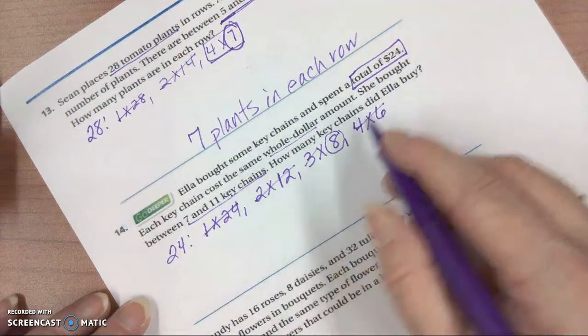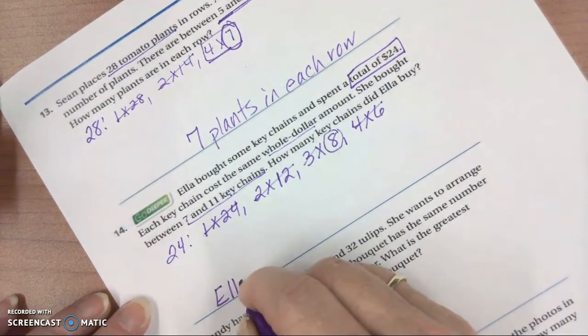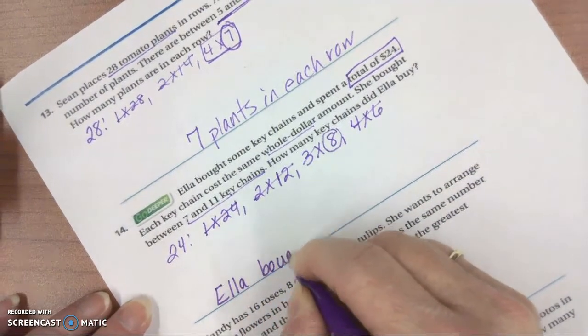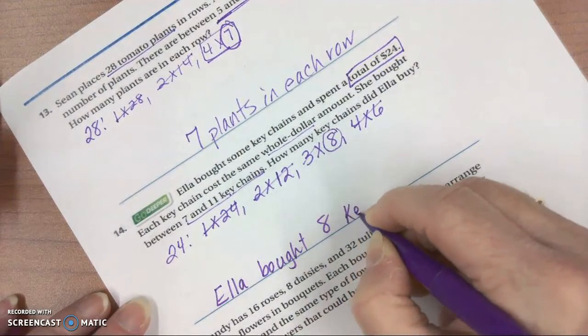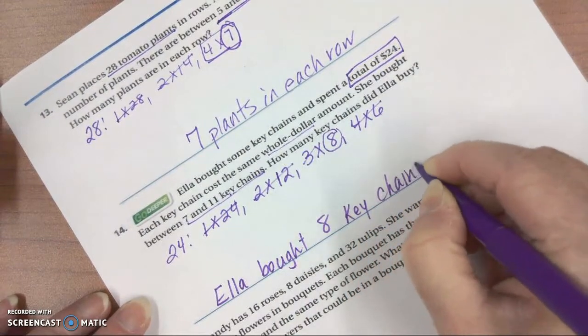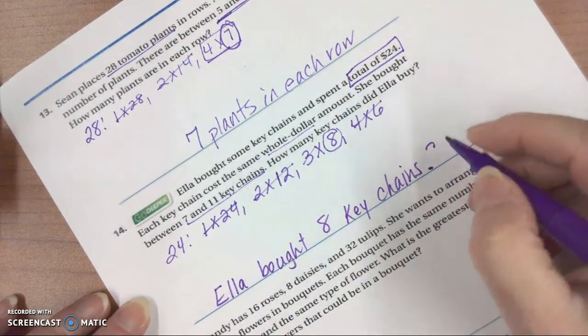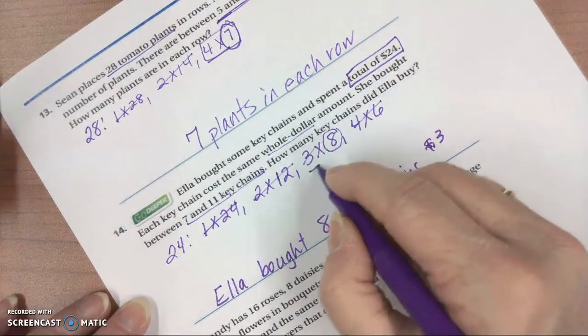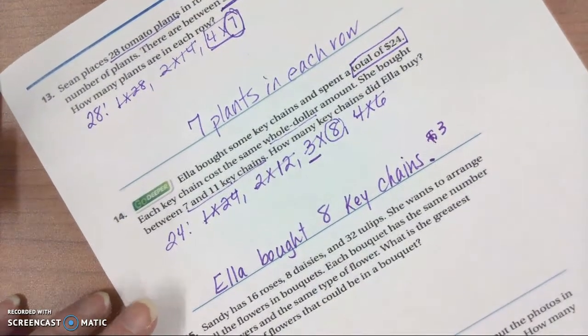So how many keychains did Ella buy? Ella bought 8 keychains. You want to know how much Ella paid for those keychains? She paid $3, right? Because 8 times 3 is 24.